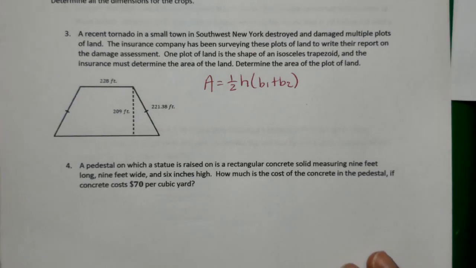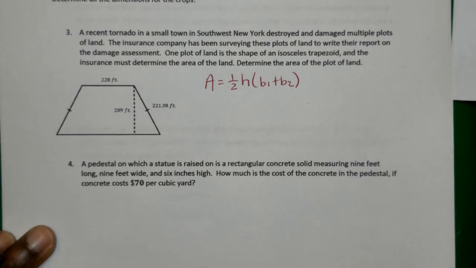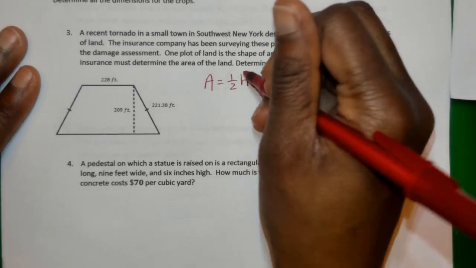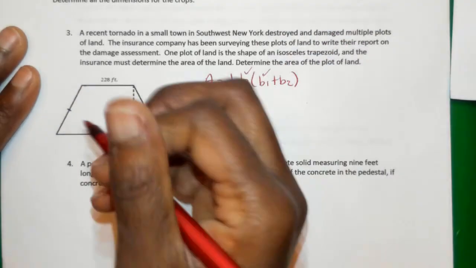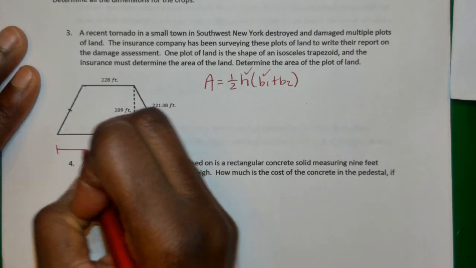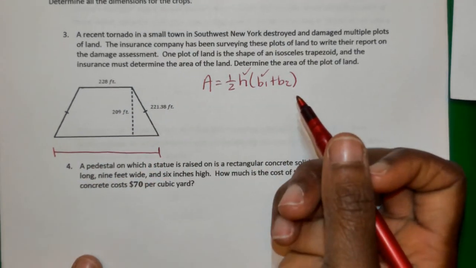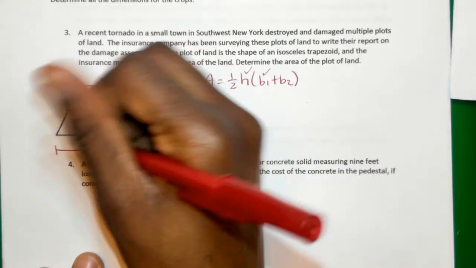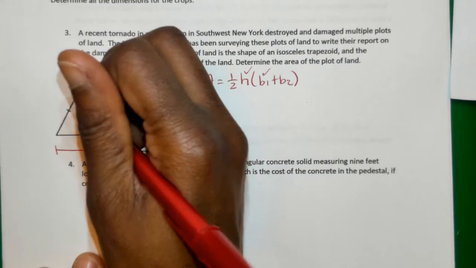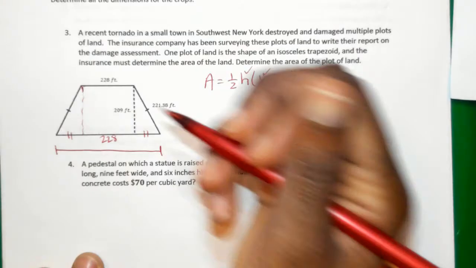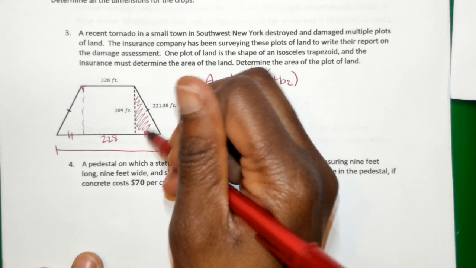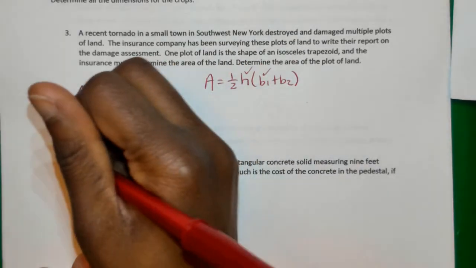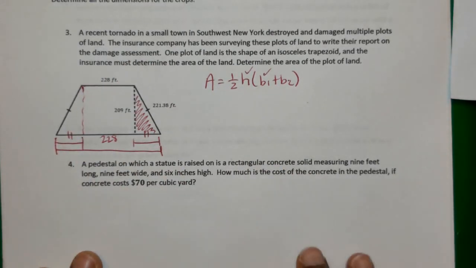I've only got a couple more minutes before the next class starts, so that's why I'm not doing as many of these. On number 3, though, they give you the height, and they give you one of the bases. They don't give you this bottom base. So if you already remember, some people will remember how to solve for the bottom base, but if you don't remember, the hint is to cut it into a rectangular piece, and then these two, because this is the same as this, these two pieces will be the same. So if you can use the right triangle and find the length from here to here, then that's the same as the length from here to here, and then you can get the whole second base.